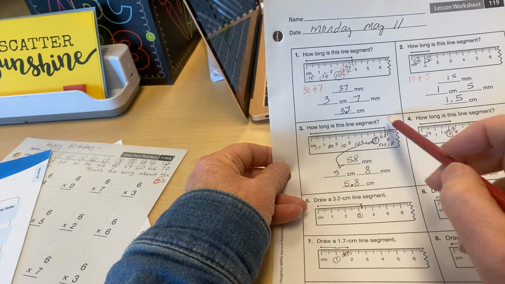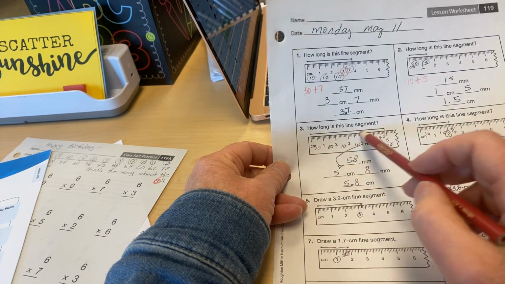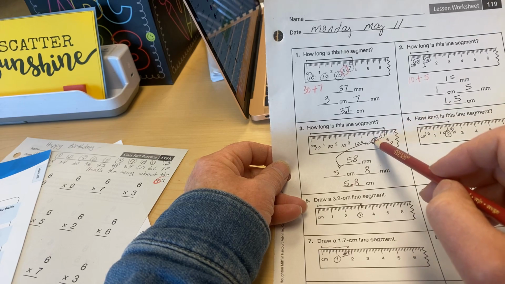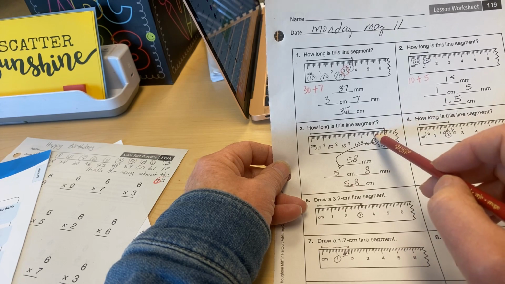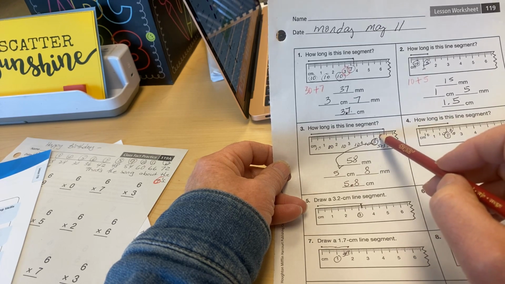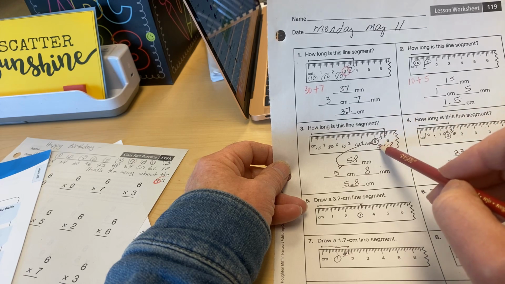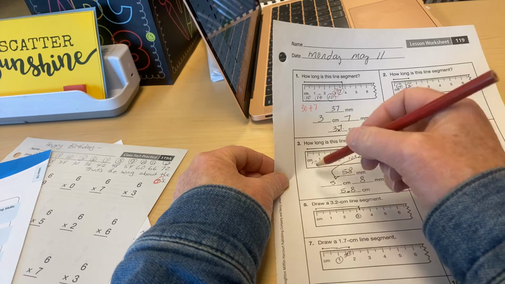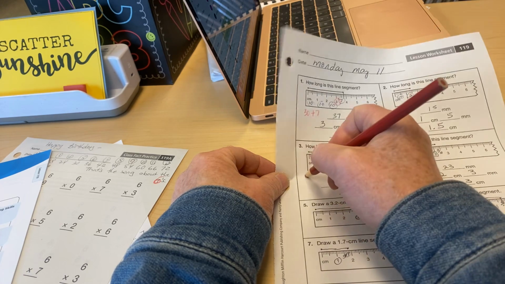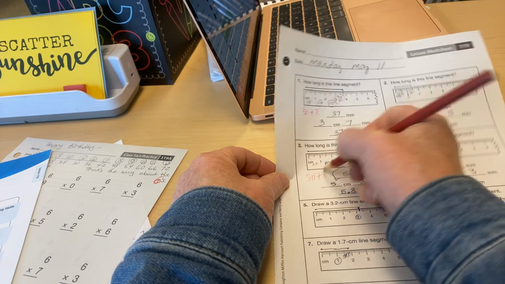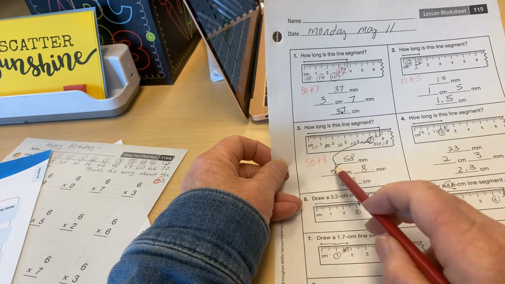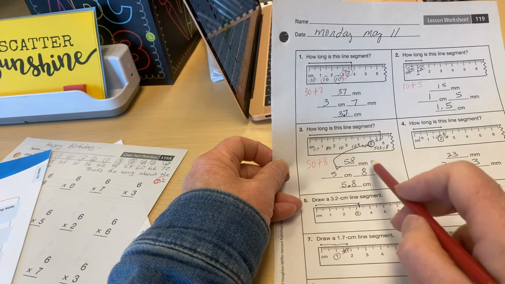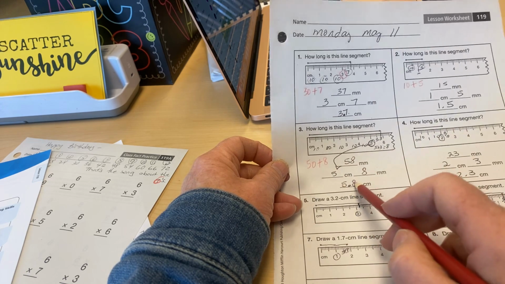How long is this segment? So I count, where does it stop? It goes past the 5, and there's 10 in the middle, so there's 5, and we'll say 3 more. So I said 5 plus 3 equals 8. So we have 10, 20, 30, 40, 50. So 50 plus 8 equals 58, which is 5 centimeters and 8 millimeters. And then you go 5.8.